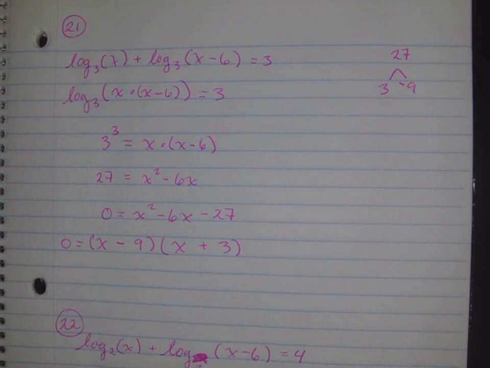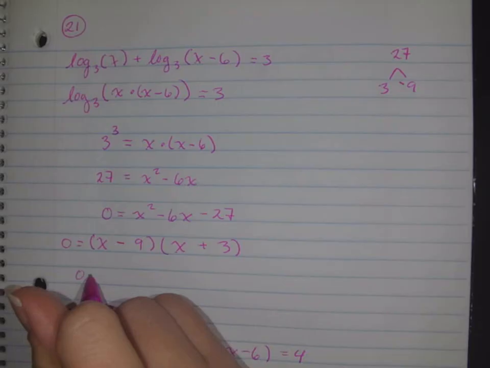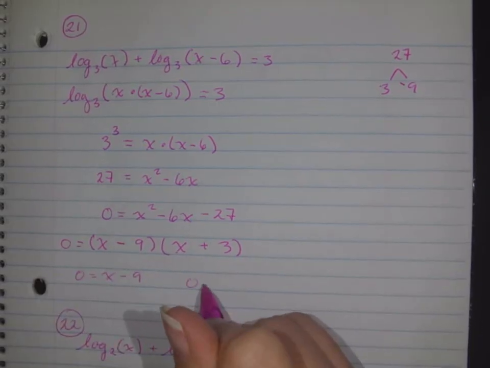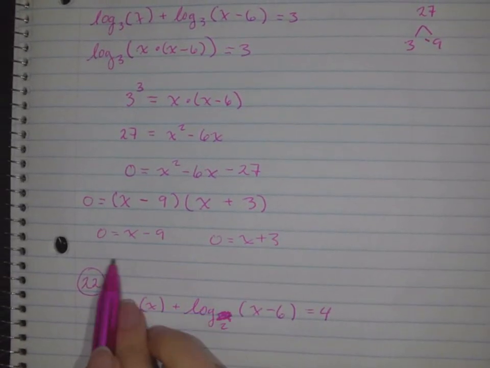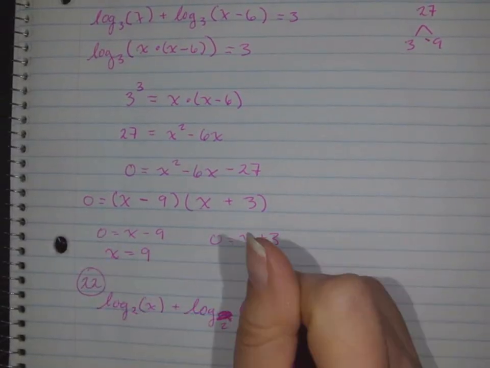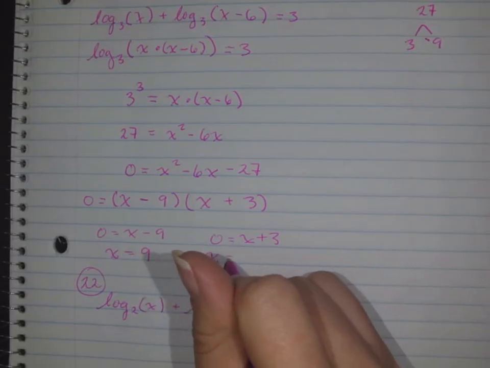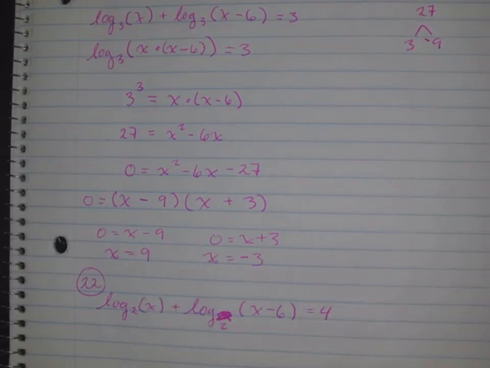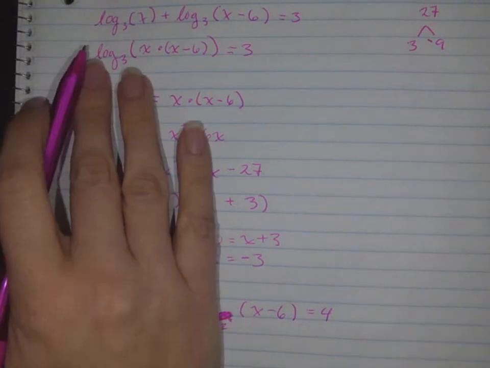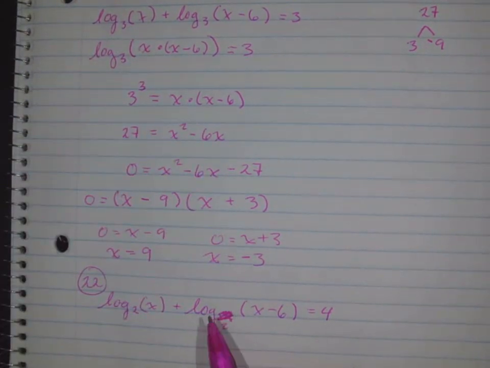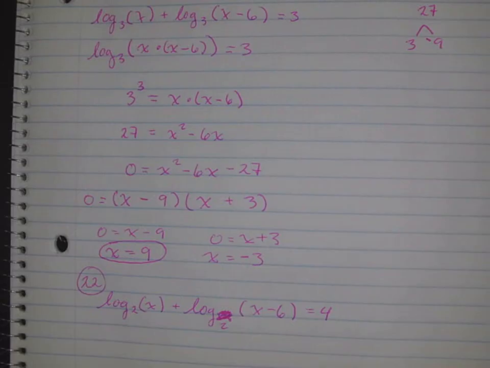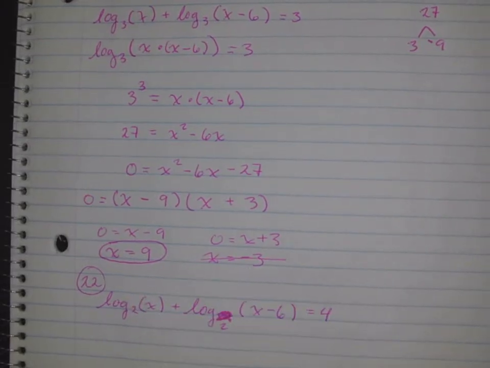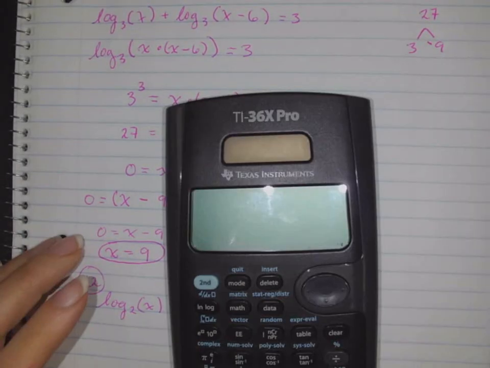Now we're going to solve for x for both of these. So we have 0 is equal to x minus 9, and we have 0 is equal to x plus 3. So then if you rearrange where we add the negative 9, we have x is equal to 9, and then we have x is equal to negative 3. Okay. Now I want us to double check this, but I was seeing that for these logs we can't have x as a negative value. And so then I believe that our only answer option is that positive 9, that we can't put the negative in there. And I mean, let's check this.